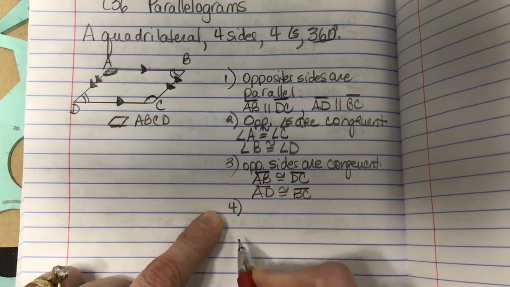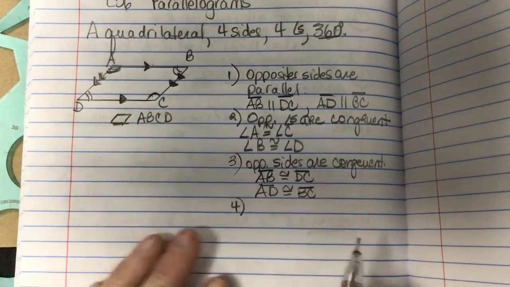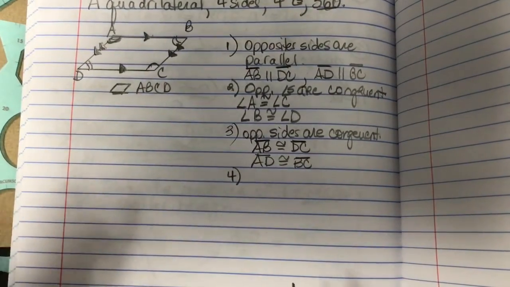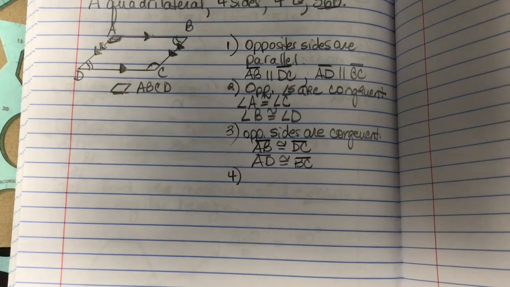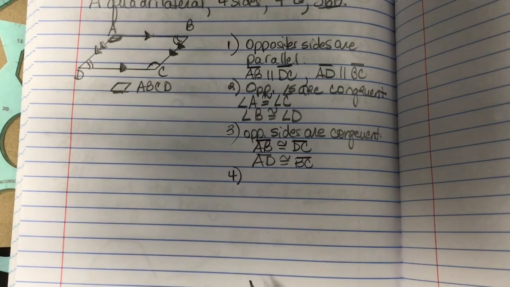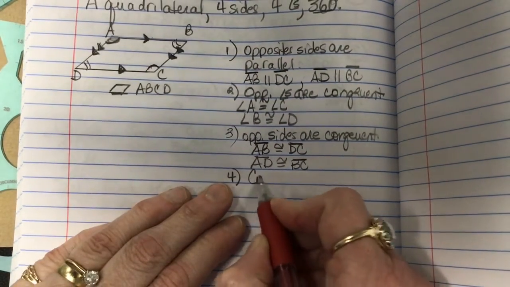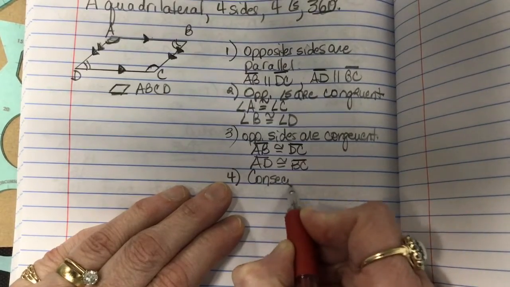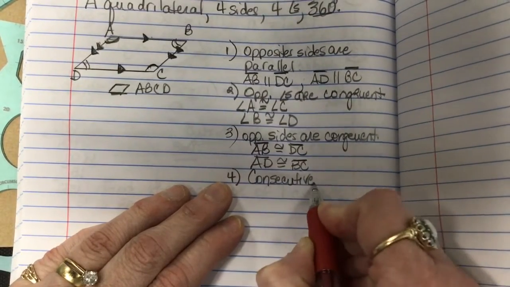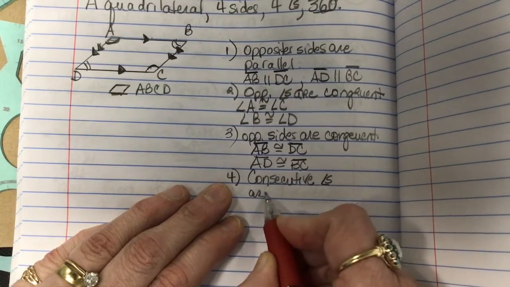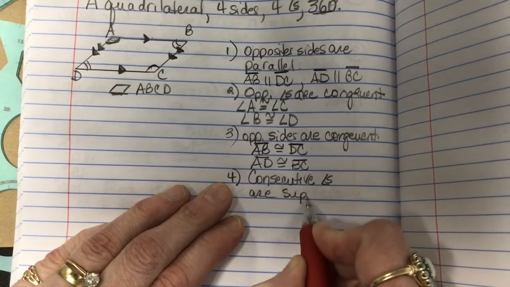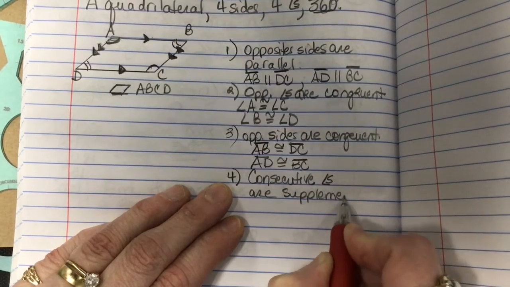Number 4. There's actually 5, but I think we're just going to do the 4. That's all we really need today anyway. Now this goes way back. It goes back to parallel lines. You've heard it: consecutive angles are supplementary. It's an oldie. Now that sounds a lot harder than what we're fixing to say.